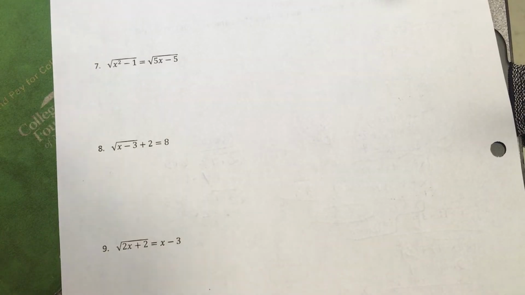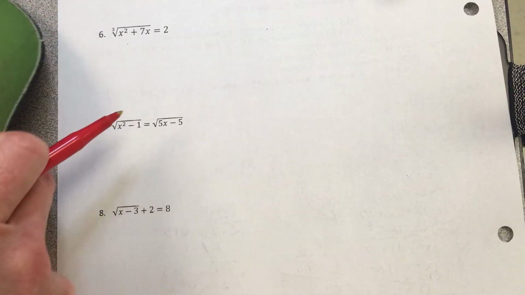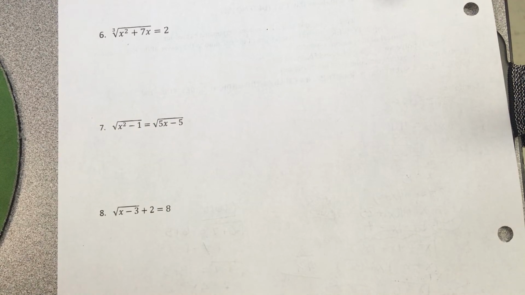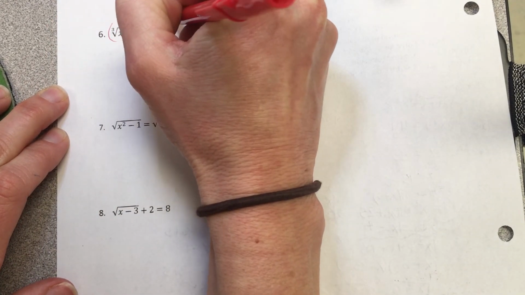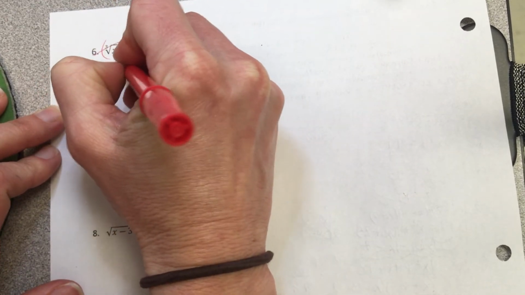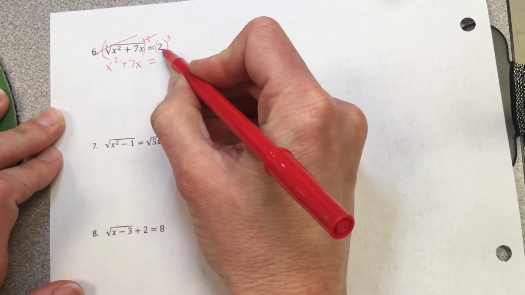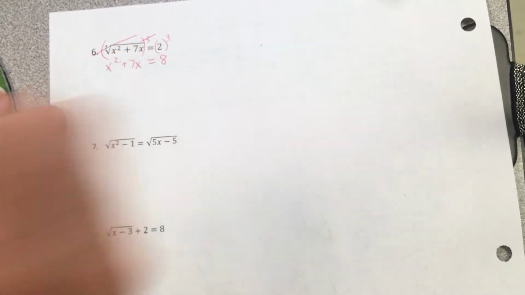All right, flip it over. We're not going to do all of these. We do need to do number 6 for sure. What's different about number 6? Cube root. How are you going to get rid of a cube root? Very good. You have to cube both sides. So the cube root and the cube do what with each other? Cancel out. So x squared plus 7x. 2 to the third, you may type it in your calculator. 8. Gives you 8. Okay.